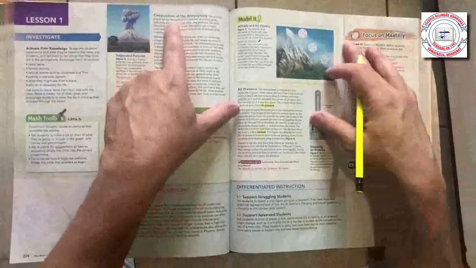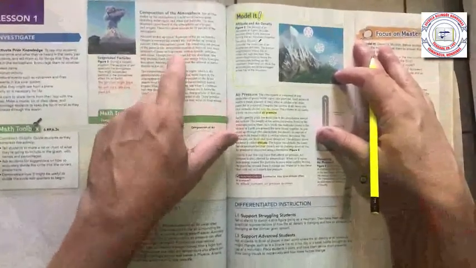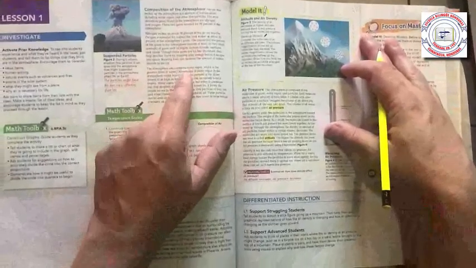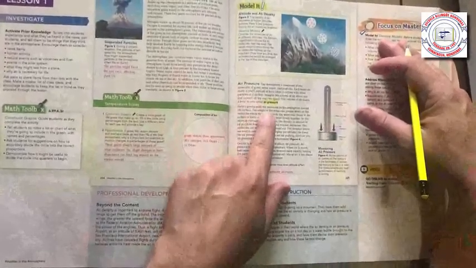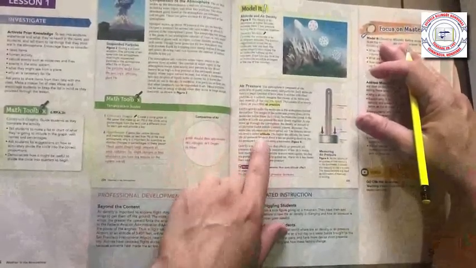Okay, next page. Over here you have the composition of the atmosphere. Remember, if you have something underlined in this page, you have to study. Next page, page 225, you have the air pressure. You have the definition for air pressure and the altitude, okay? Next page. Okay, you have to identify the layers of the atmosphere.